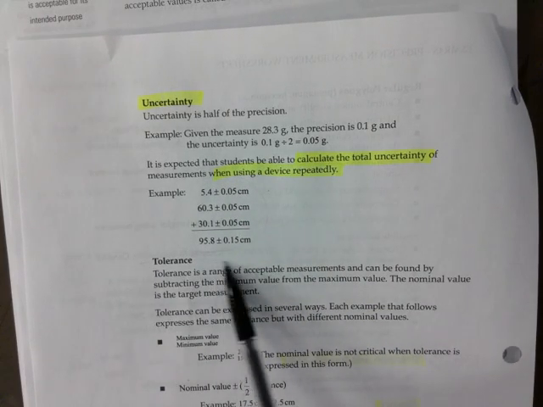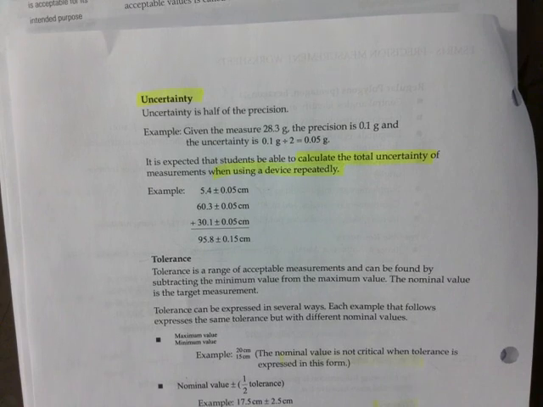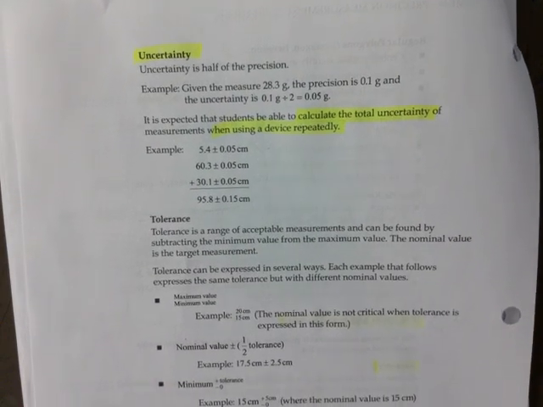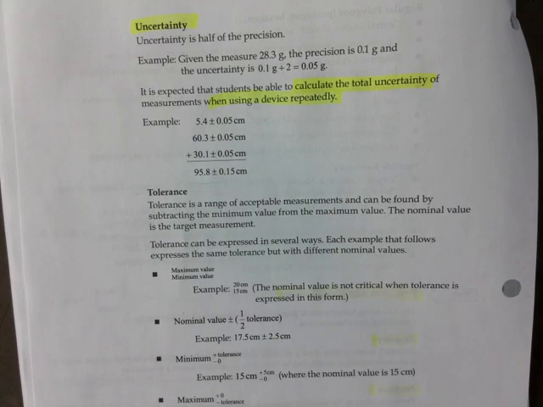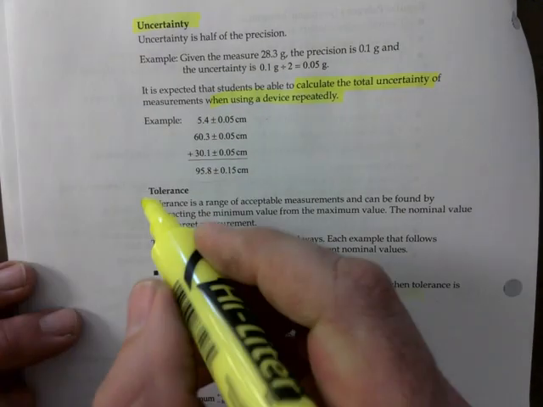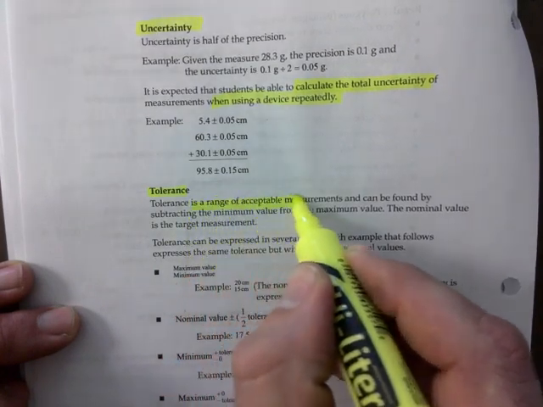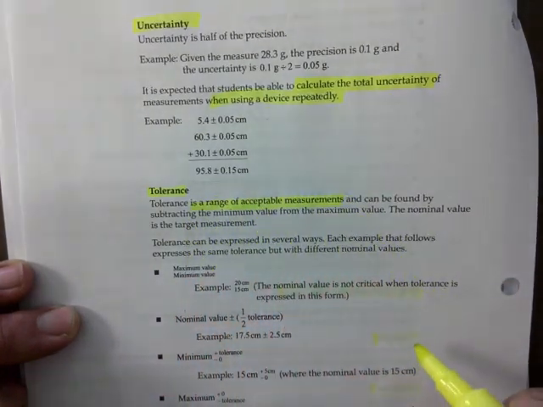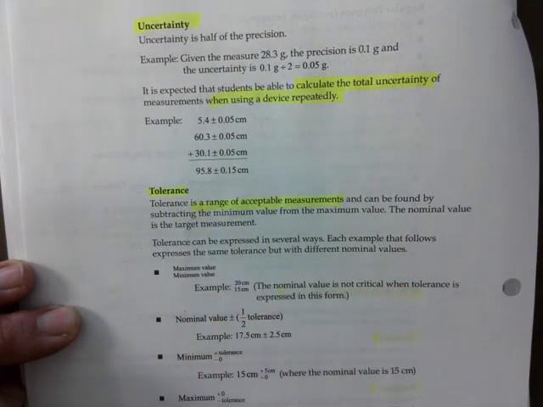So we went up to here, and today we're going to start talking about tolerance. I want to read that one together. I like their definition more than the textbook. It says tolerance is a range of acceptable measurements, right? Just highlight that, the range of acceptable measurements.